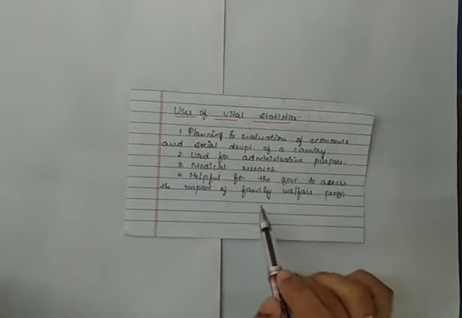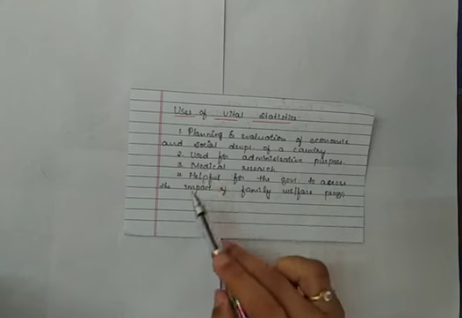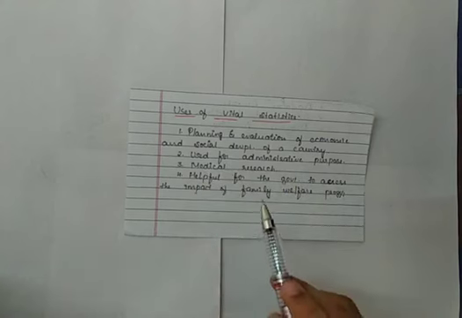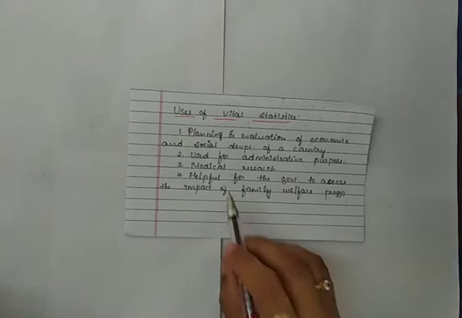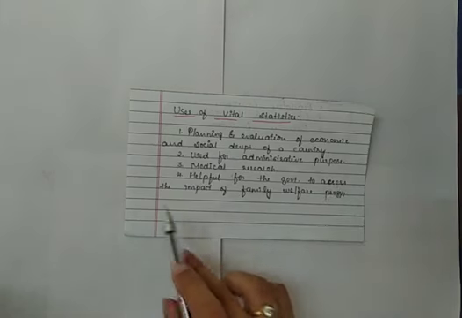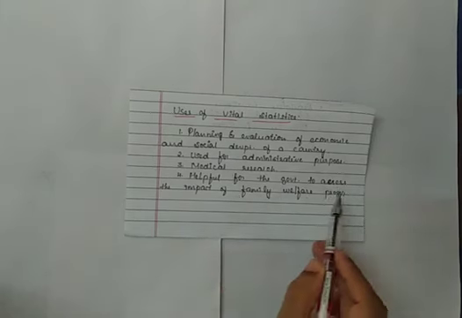Now what are the different uses of vital statistics? Where is it used? First one is planning and evaluation of economic and social development of a country. Next, it is used for administration purposes. Administration we have already seen, how the administration work goes, and even the registration process, how it takes place in registration offices of government authorities. It was there in the previous topic. And it is used in medical research also. And the last one is helpful for the government to assess the impact of family welfare programs.